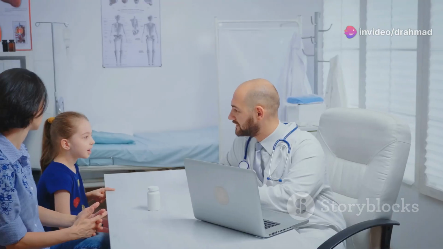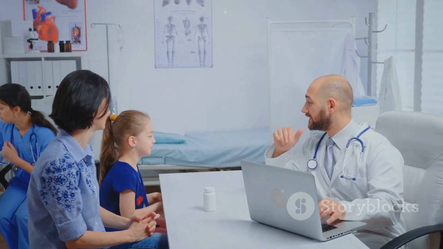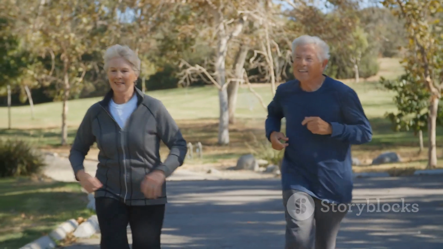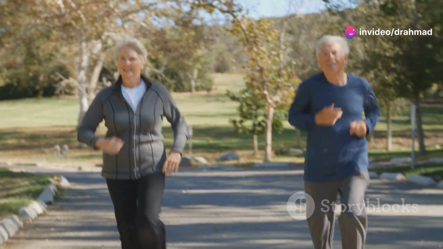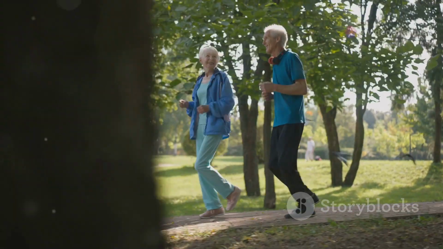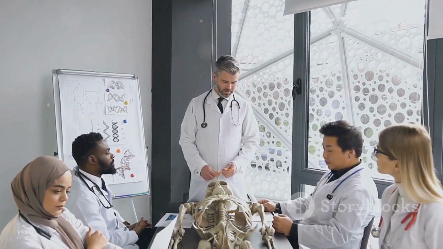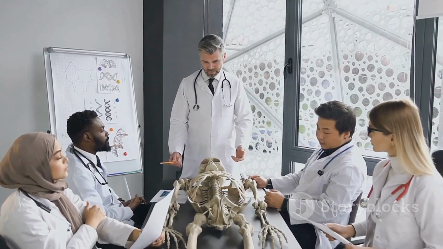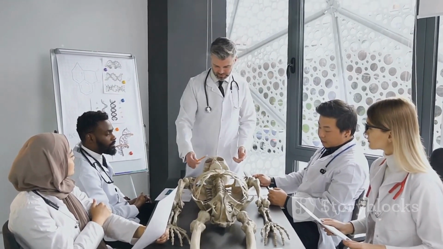Early detection and intervention are key to preventing long-term complications. By prioritizing bone health through a balanced diet, regular exercise, and seeking timely medical care, we can build strong foundations for ourselves and future generations. Through continued research and advancements in medicine, we can strive to alleviate the burden of skeletal deformities and improve lives.